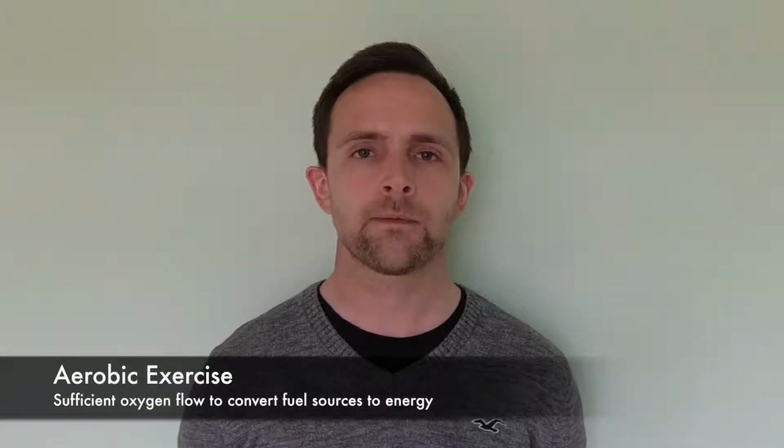So what's the difference between the two? Well, aerobic exercise we tend to think of as things like cycling, swimming and running, but actually even if we just take running as an example, you can do that aerobically and anaerobically. Now aerobic exercise is where you've got enough oxygen coming into your body so that it can be used up by the muscles as a continuous source of energy.